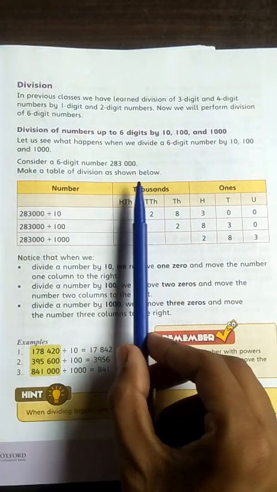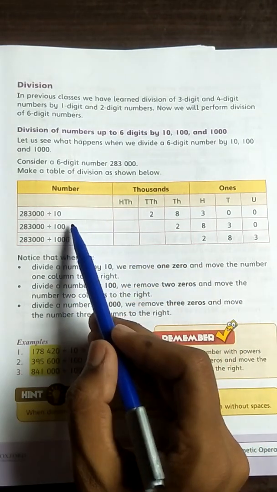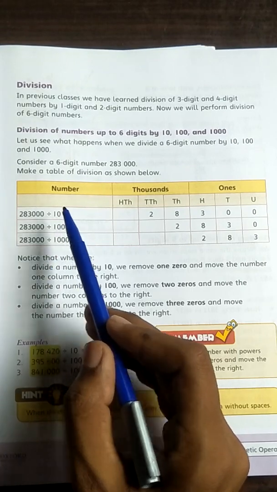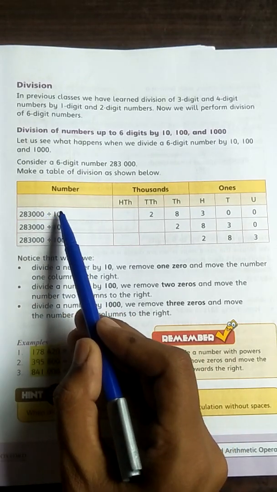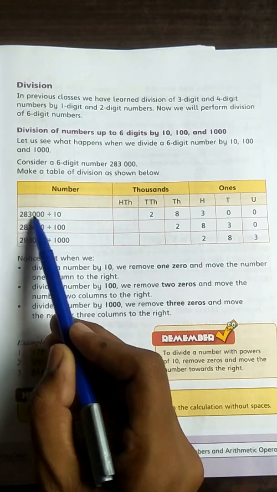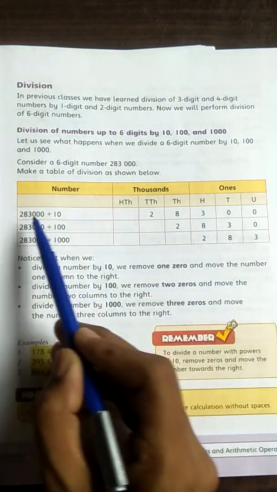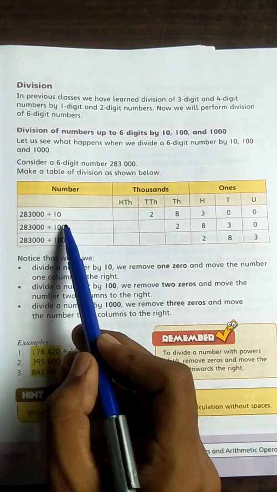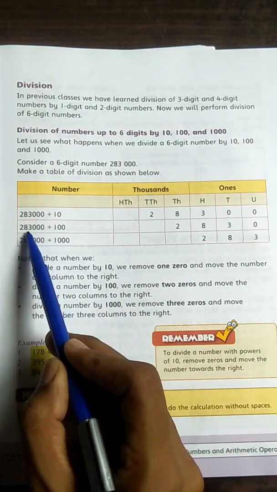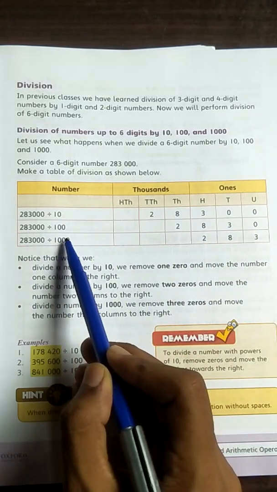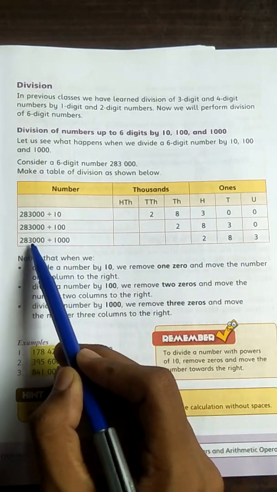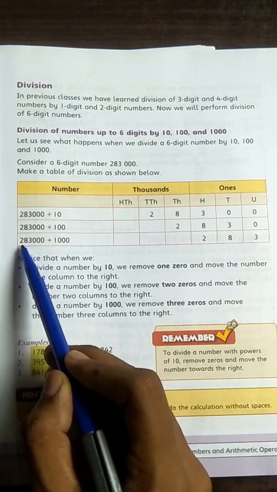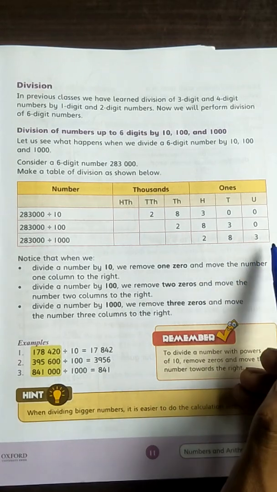Okay, make a table of division as below. Here, when we divide by 10, cancel the 0 with this 0 and write the other term, 283 and 2 zeros here. When we divide by 100, cancel 2 digits at the last and just write the remaining part here. When we divide by 1000, cancel the 3 digits, 3 zeros at the last, 3 digits need 3 zeros, and then write the remaining part.